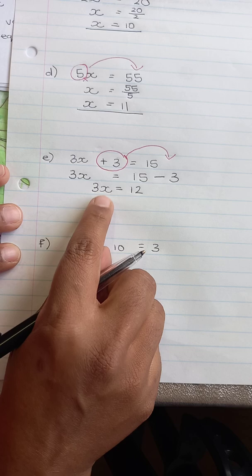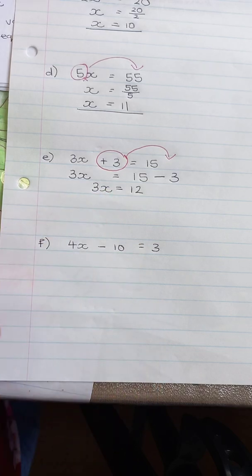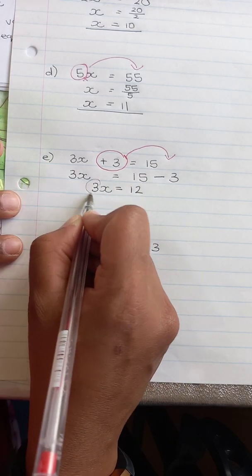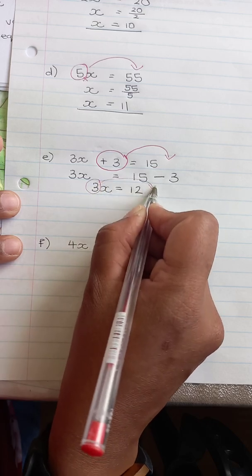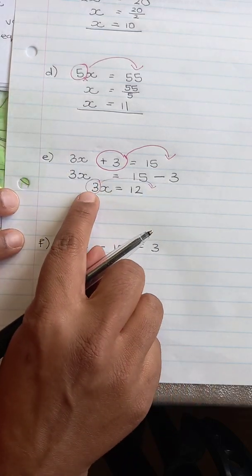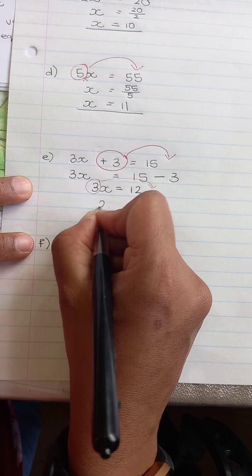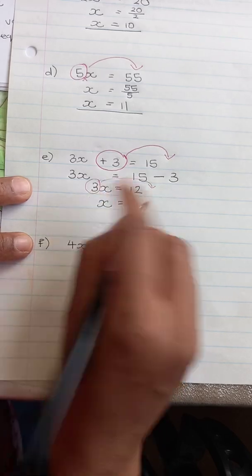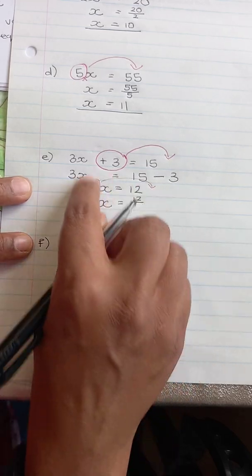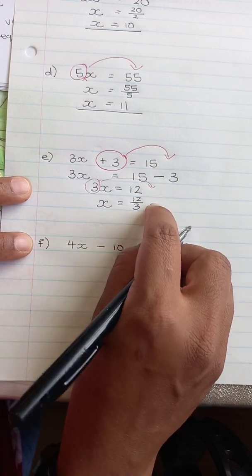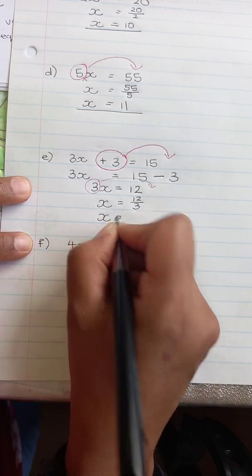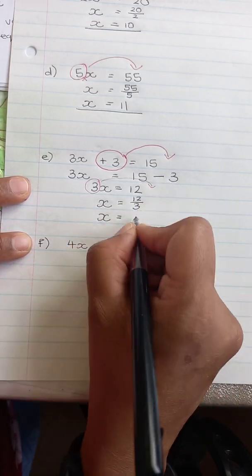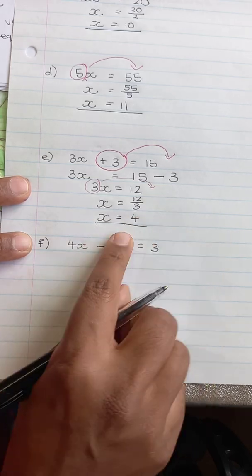I'm still not done with this example. Now I need to move the 3 onto this side. And remember, this means 3 times x. So 3 times, when I move it onto the right hand side, it will become divided by 3. So x is equal to, what is 12 divided by 3? X is 4.